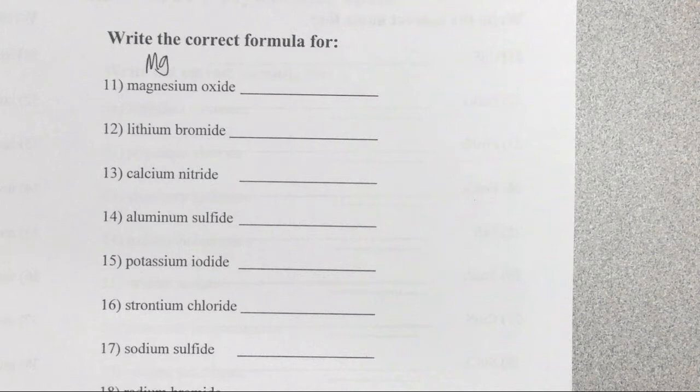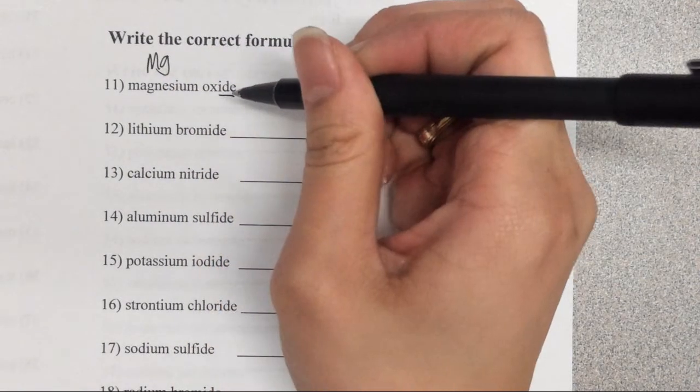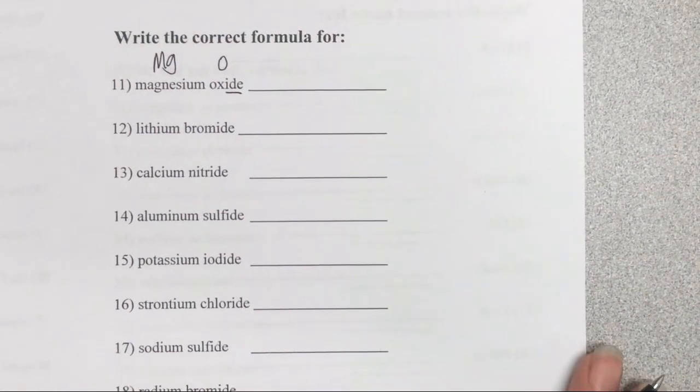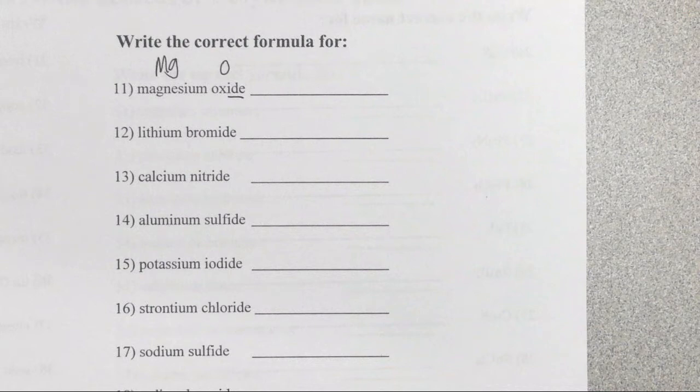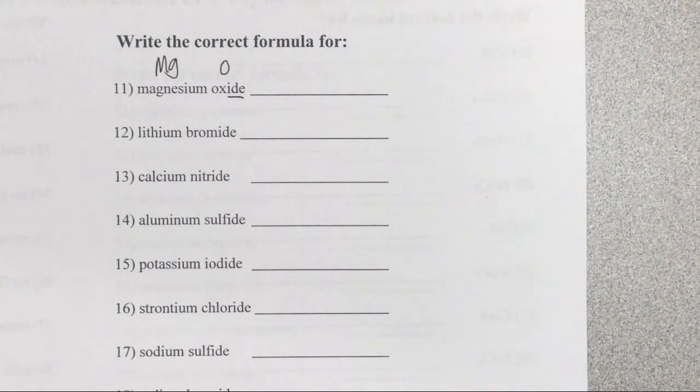Oxide, we can go ahead and assume that if we were to remove the suffix, this would probably be oxygen. So we have Mg and O. To write the formula, we have to figure out what the oxidation number is and possibly use the crisscross method.